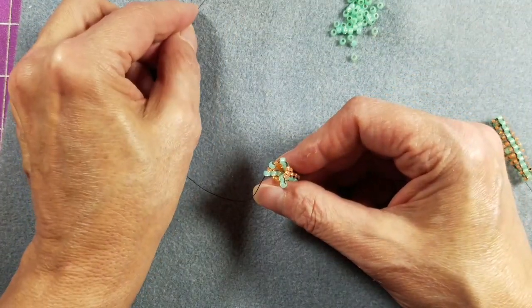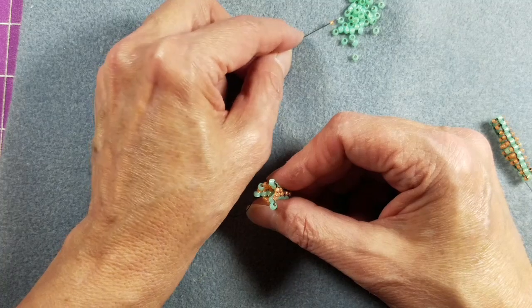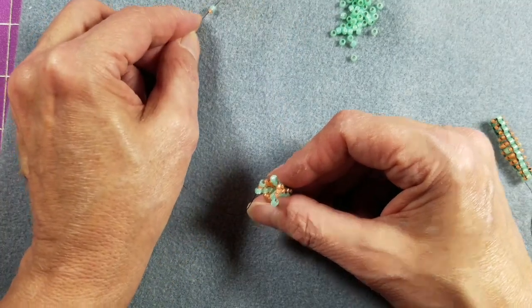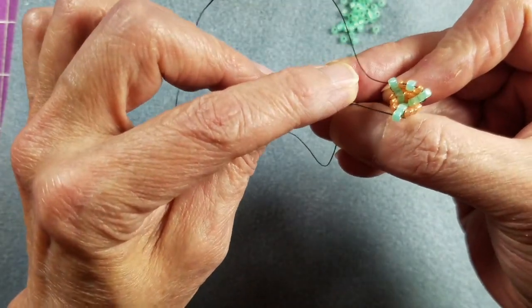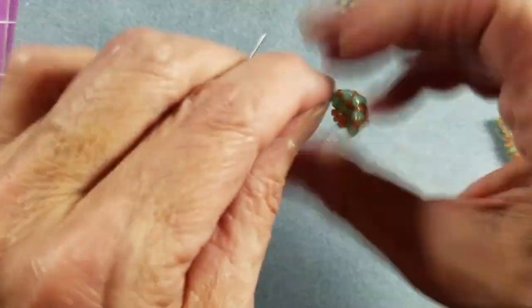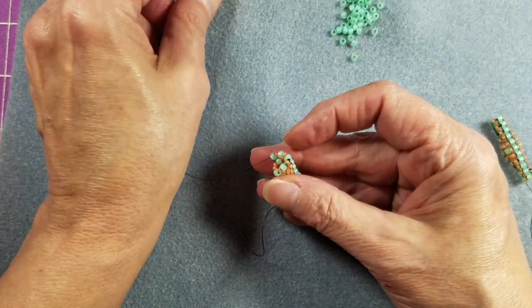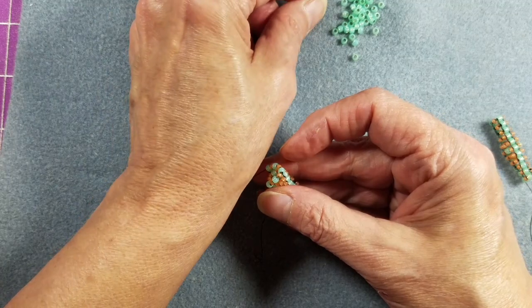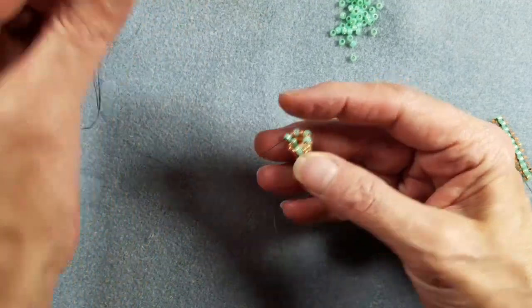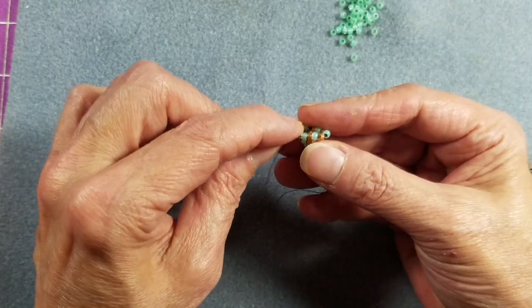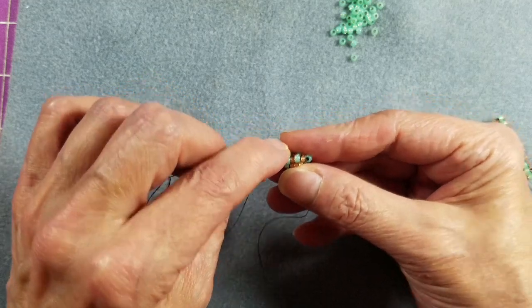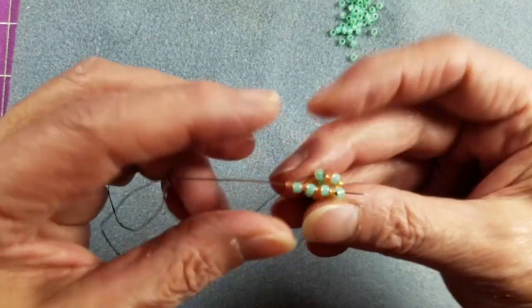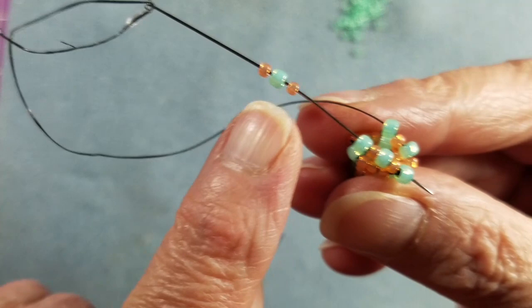And I'm just going to repeat that 2 more times. 11-0, 8-0, 11-0. Come through your next row 6 bead. And then one last time. And when I pass through my next 8-0, here's my 3 beads I'm adding.